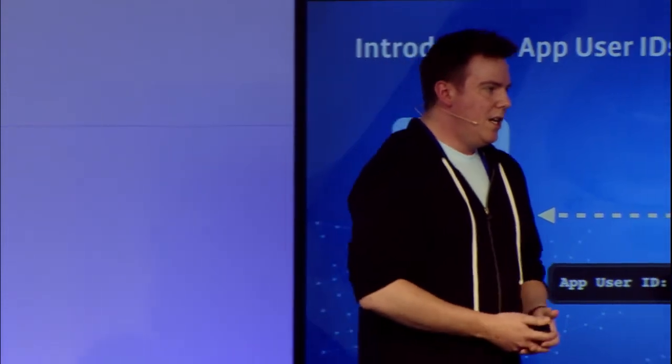Every time you do this with your app, you'll actually receive a different app user ID, so you can't use it as a unique identifier. That's one thing just to bear in mind. But it's a great way to start creating these audiences of people who are relevant for other things to do with your business.